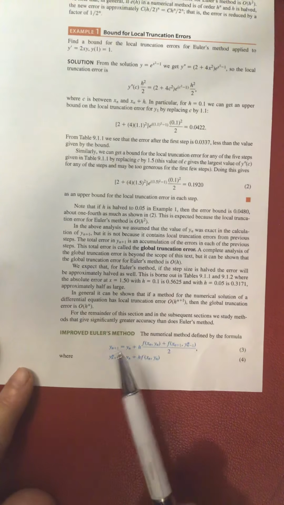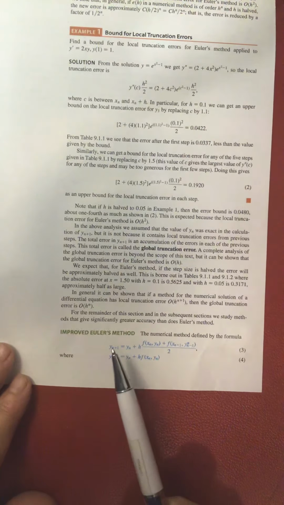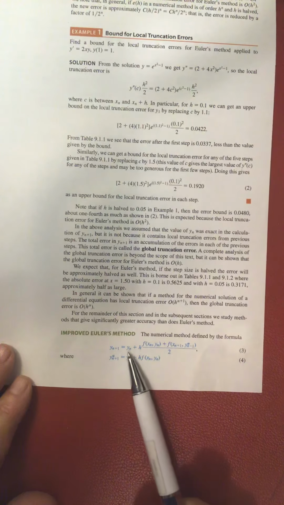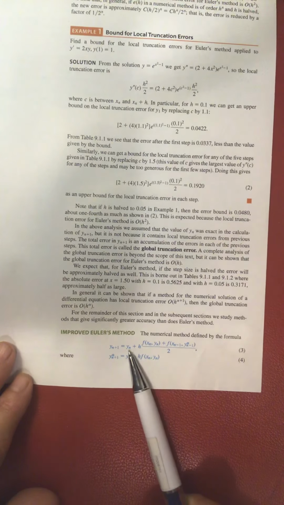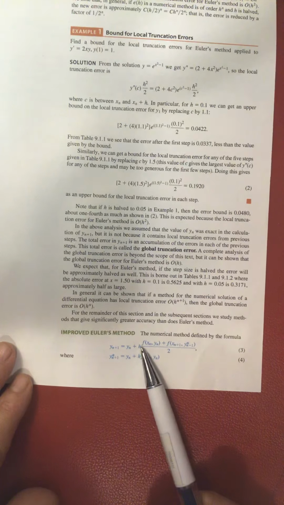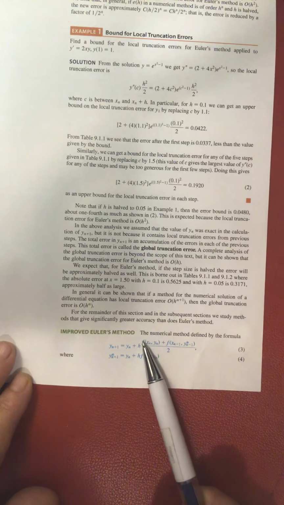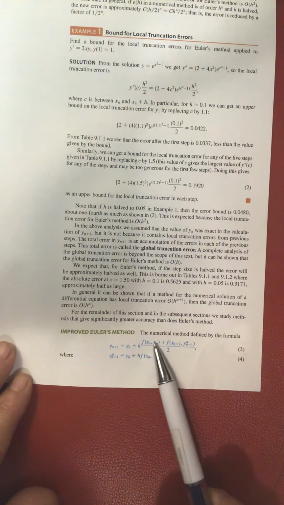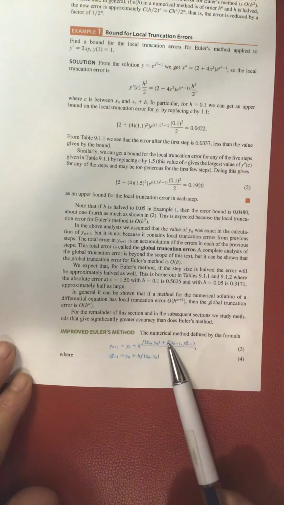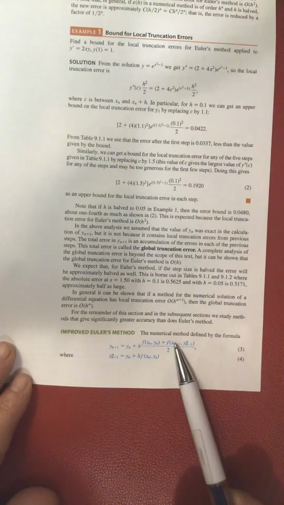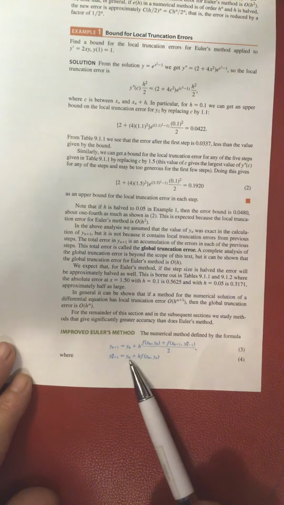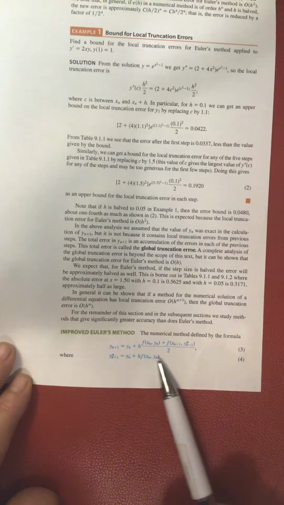Just like the old one, the next y term is the last y term plus h times the function evaluated at your last x and y term, plus the function evaluated at the next x term and y star, where y star is from the original Euler's method.